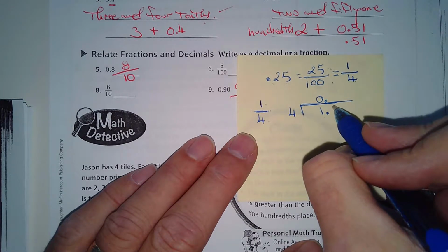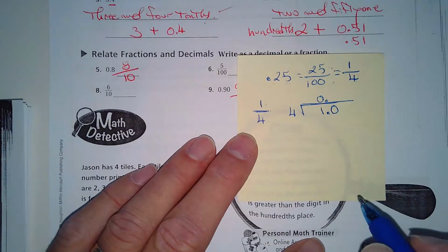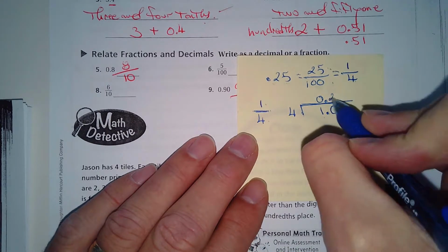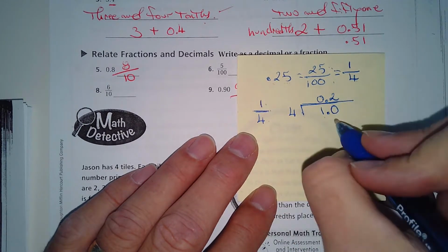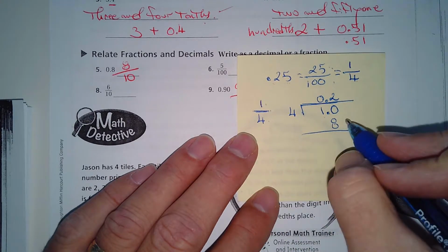Okay? Now, does 4 go into 10, Mr. Rosowski? Yes. Goes in how many times? Twice. Okay? And 4 times 2 is? 8. Okay. So we're going to subtract the 8. What am I left with? 8 from 10 is 2.